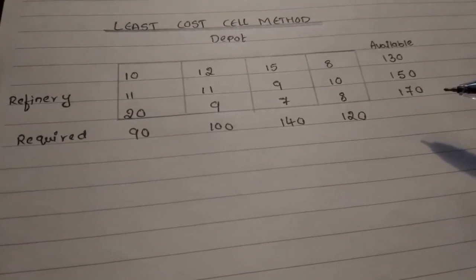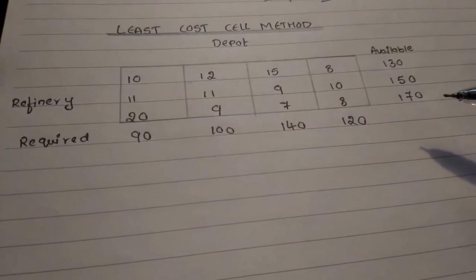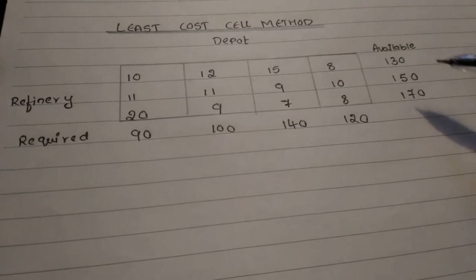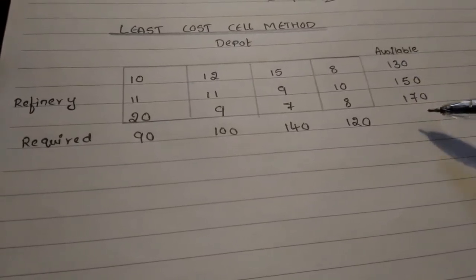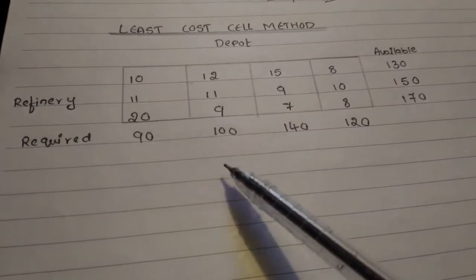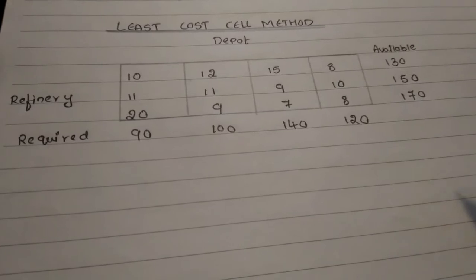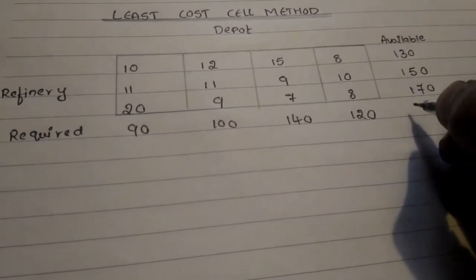But still, before we start solving by the least cost cell method, let us first check if the given problem is balanced. The sum of availability, 130 plus 150 plus 170, gives me 450. Similarly, the sum of the required, that is 90 plus 100 plus 140 plus 120, also gives me a sum of 450. So let me write 450 here.